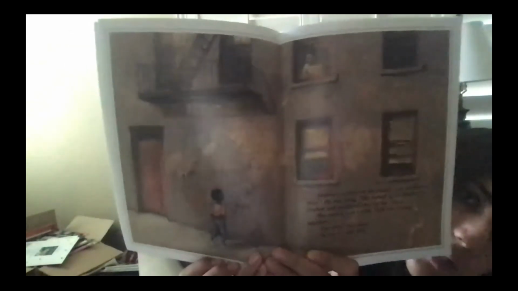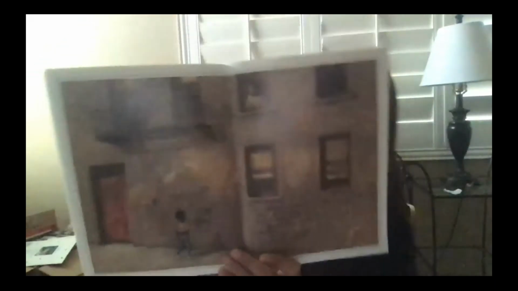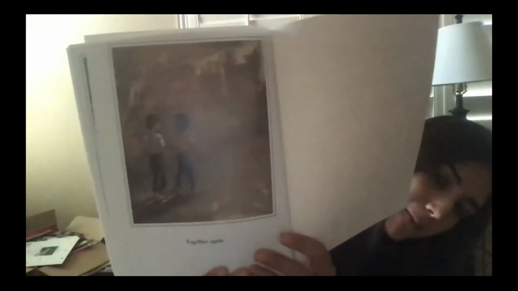Okay, so we have one person right here and one person right here. Looks like they're talking. All right, here's the final page. Okay, so go ahead, now that you have your notes written down. Oh, one more page. The two characters.